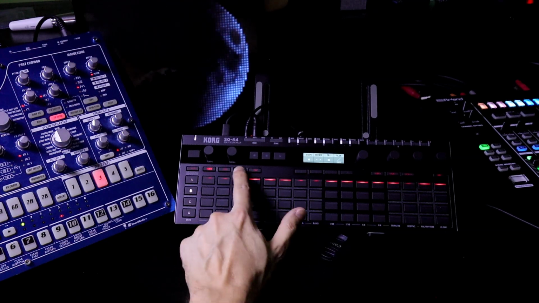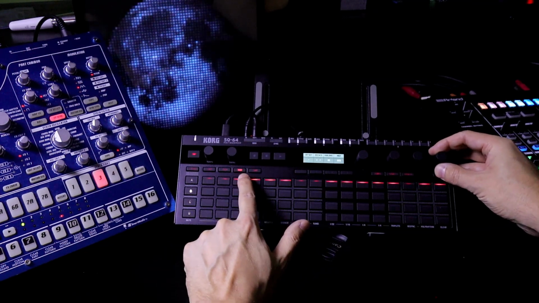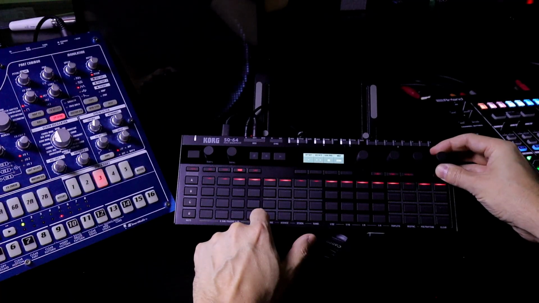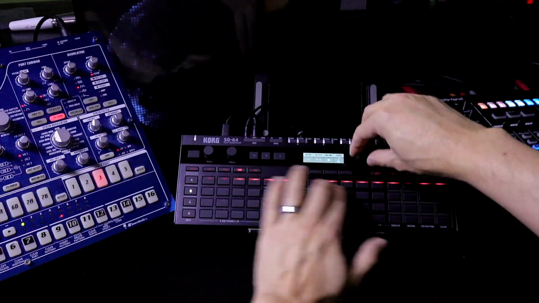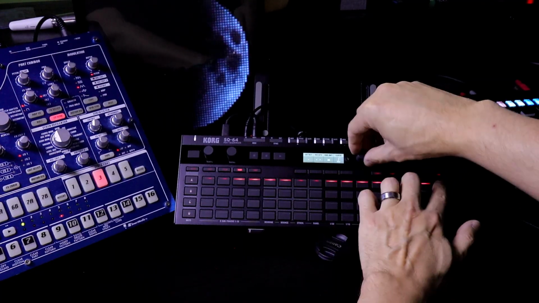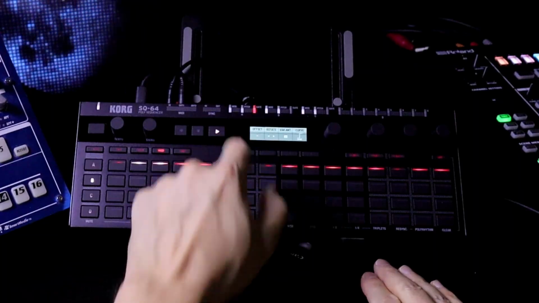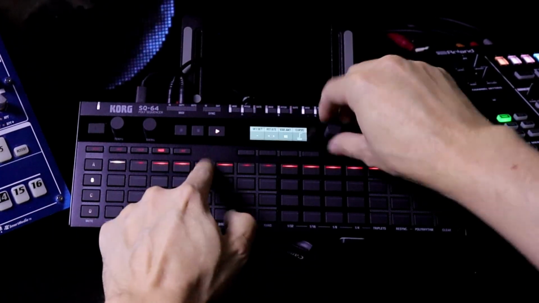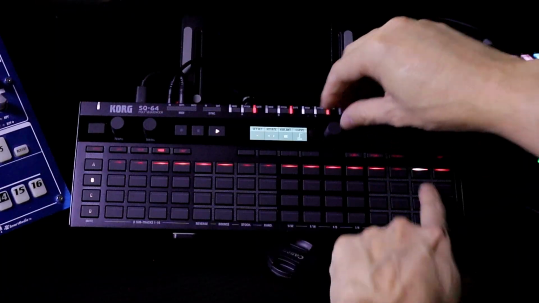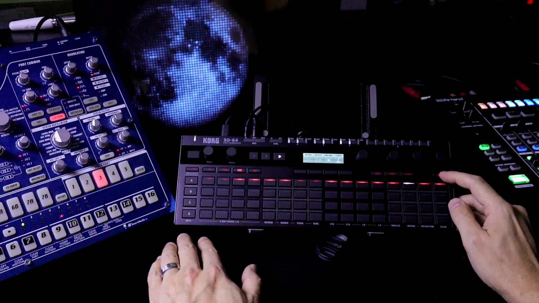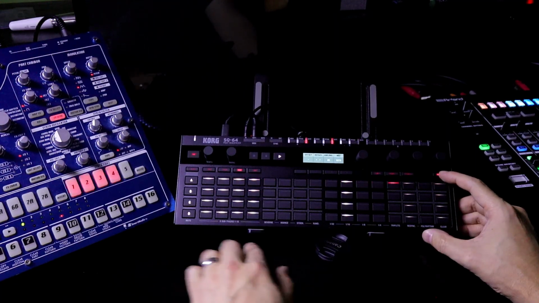Now let's go to B, mod, hold down shift. Let's turn that all the way over to 74. Now we have control over it, so let's change the offset and see what that does. Now what I can also do, hold down shift.